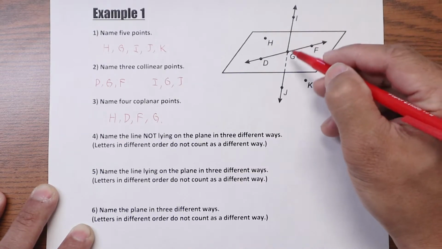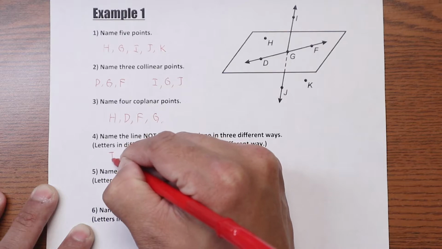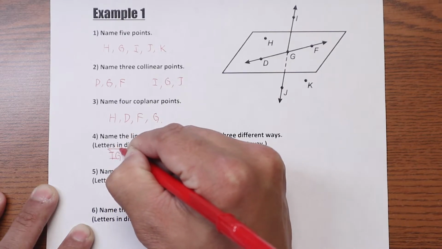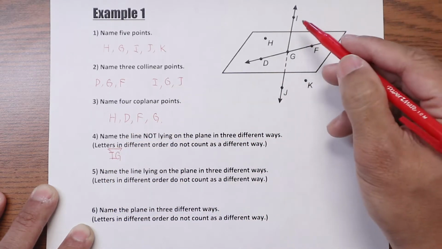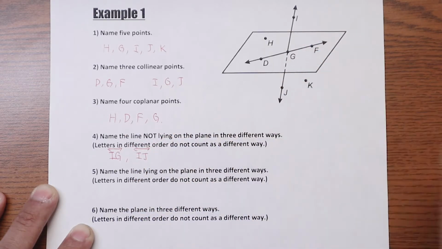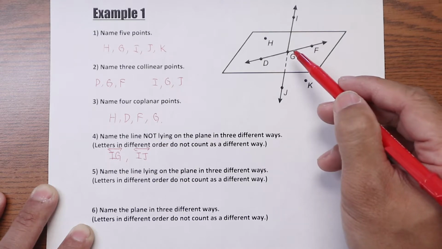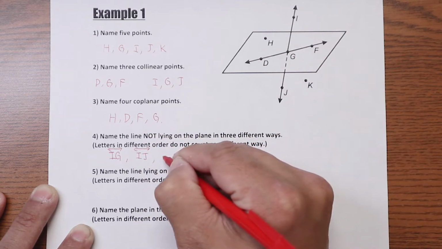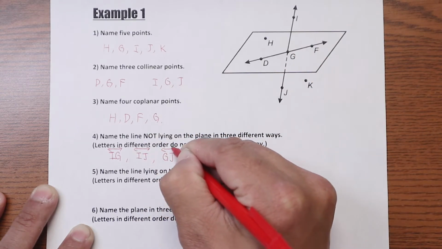So we're going to say IG first. So we're going to say line IG with a little line symbol on top. Or we can use IJ, so IJ with a line symbol on the top. Or we could use GJ, right? So GJ with a line symbol on the top.